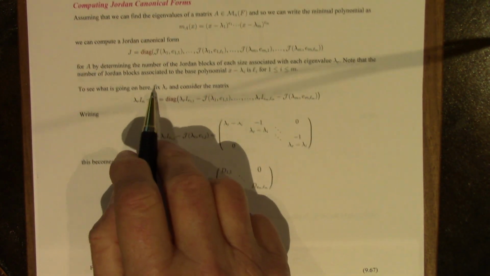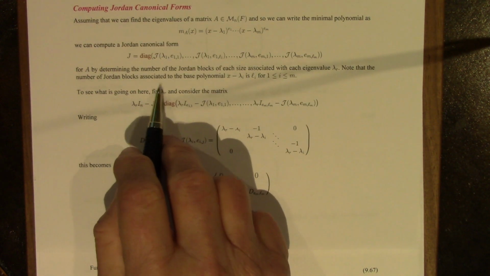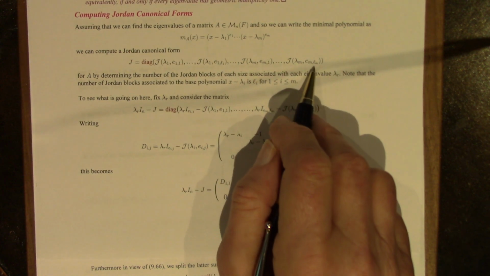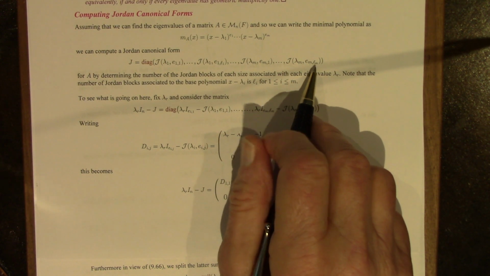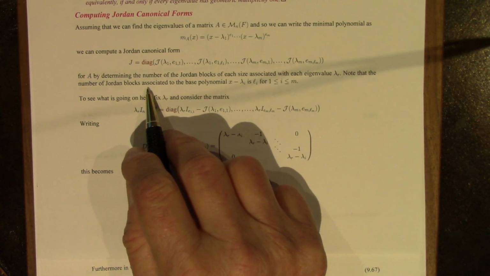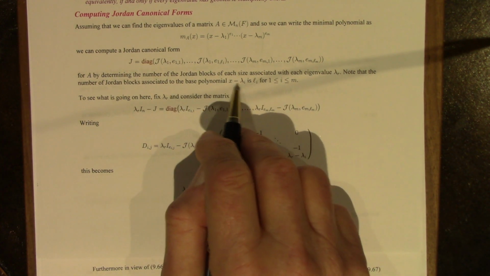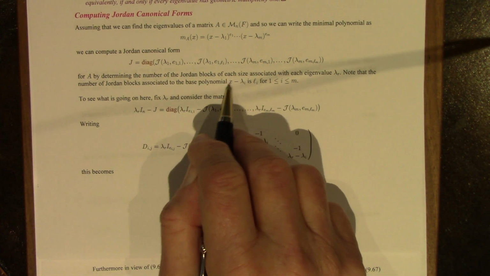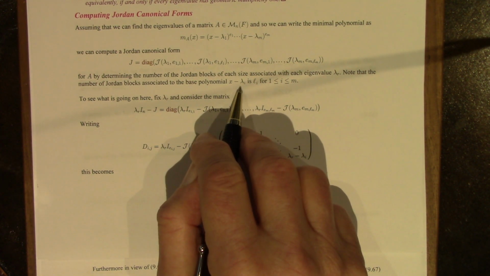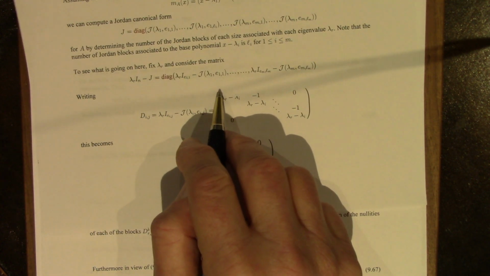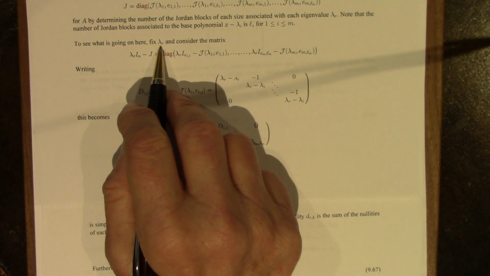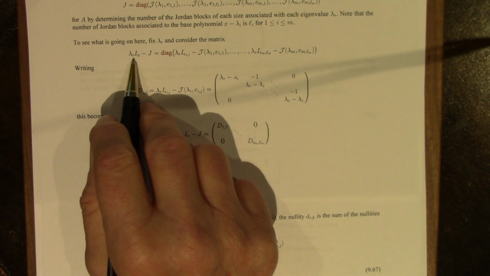So here's what we do. In this Jordan form, by the way, I changed one of the symbols here because I wanted to use K for something else, so I wrote L instead. Just take note of the fact that the number of Jordan blocks associated to a given eigenvalue, or linear factor, is L sub i, associated with lambda i. Now, to see what's going on, let's fix an eigenvalue, lambda sub r, and consider this matrix.